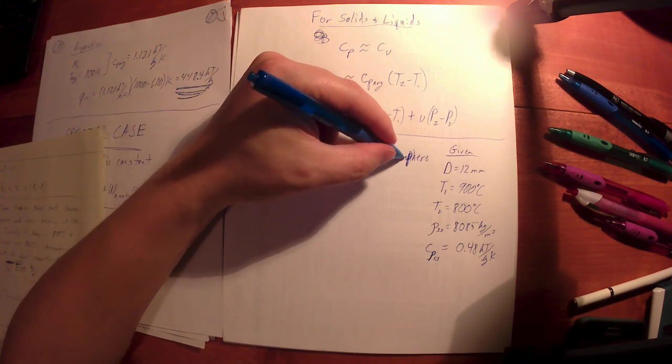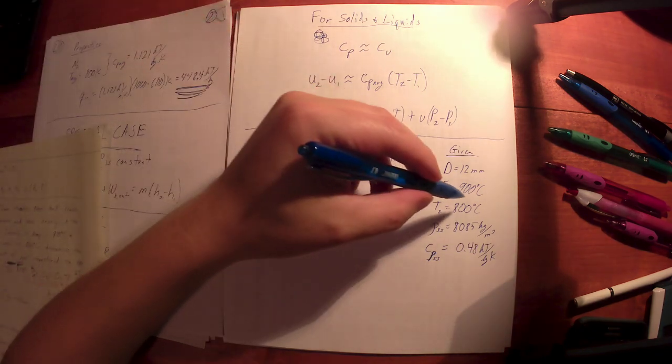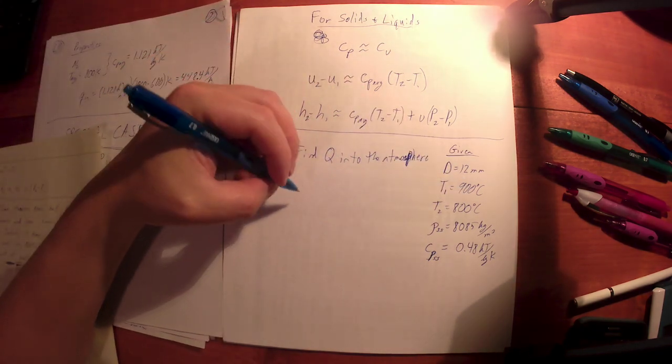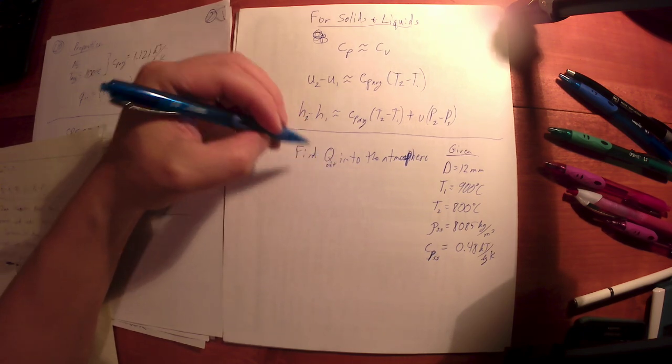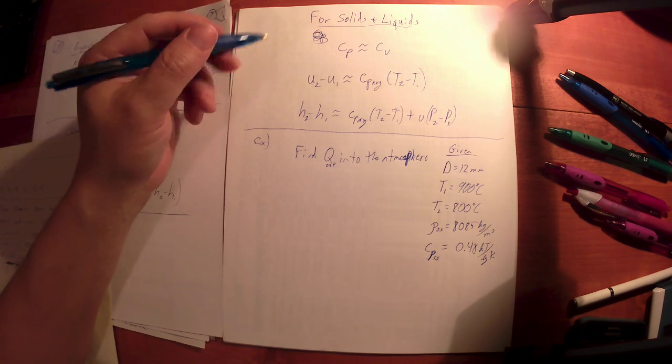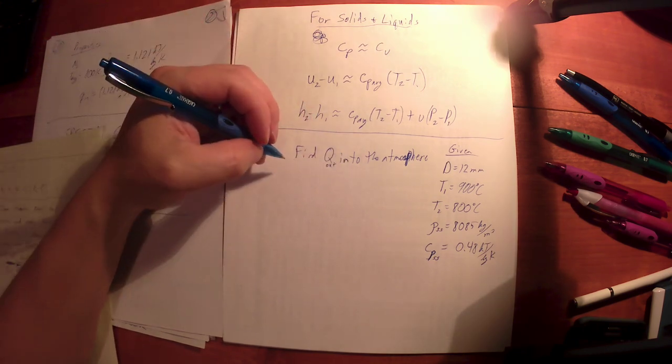So I have these red hot little balls of stainless steel. How much heat is going to the atmosphere to cool it from 900 to 800 degrees? Okay, well, what's a good tool we might have? And this is going to be Q out, right? So this is Q out of the ball into the atmosphere. So what's a good tool we might have to find a heat transfer value?